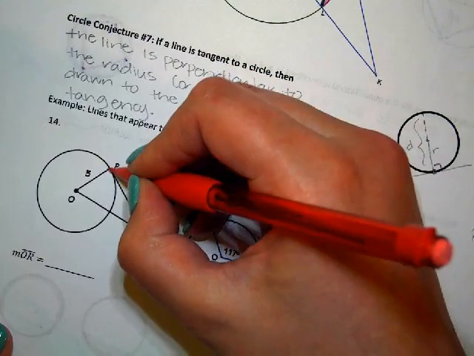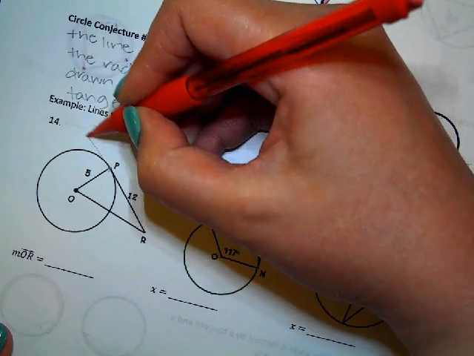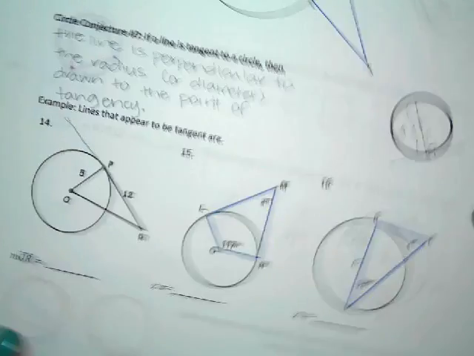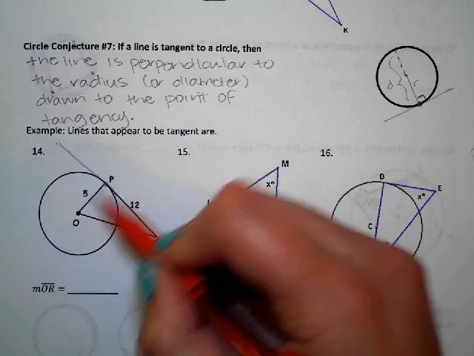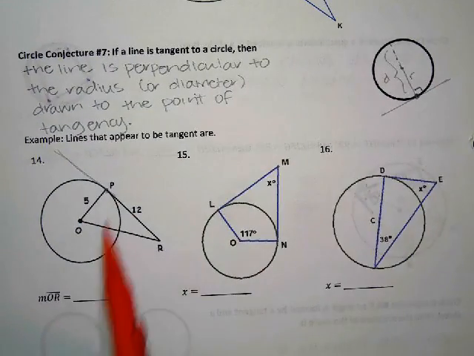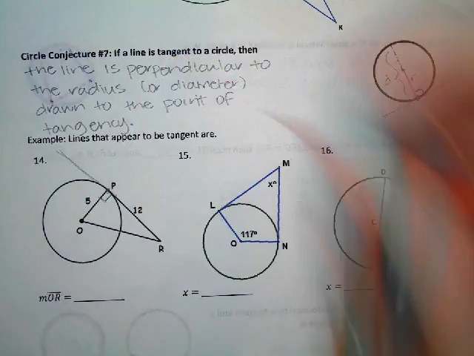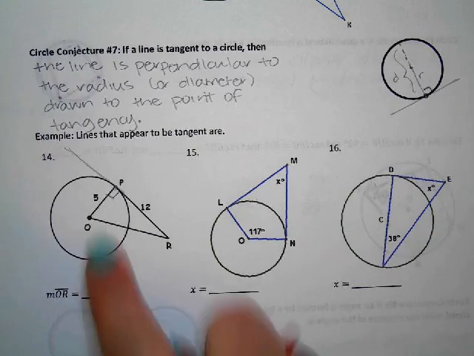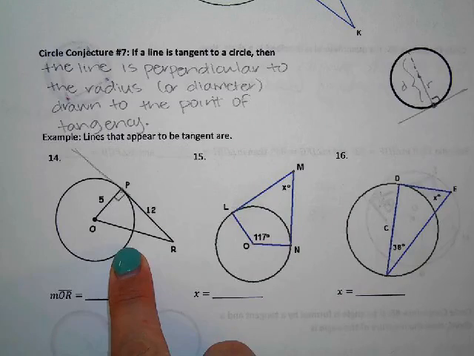And then there's OP, that's the radius. So that means that this is the 90-degree angle. And they want you to find the measure of OR. So if you have this is 5 and this is 12, how would you find the measure of OR? Yeah, 5 squared plus 12 squared equals, I'll just go ahead and call it x because that's easier to write, x squared.